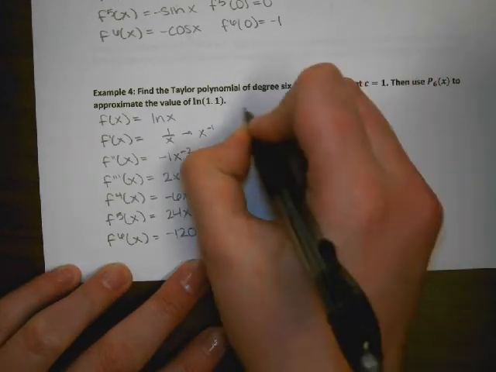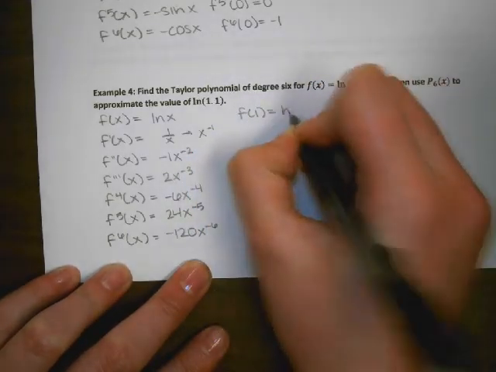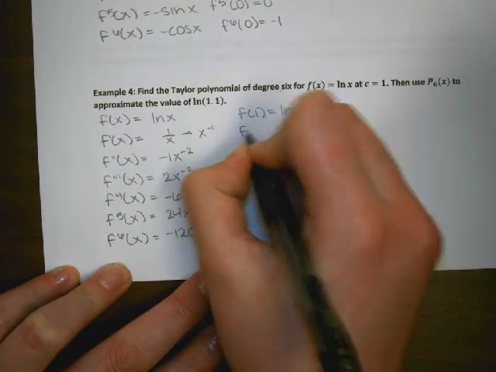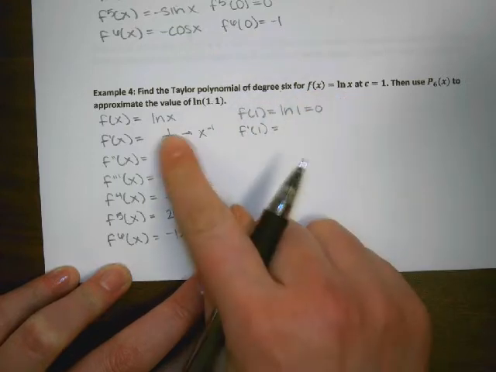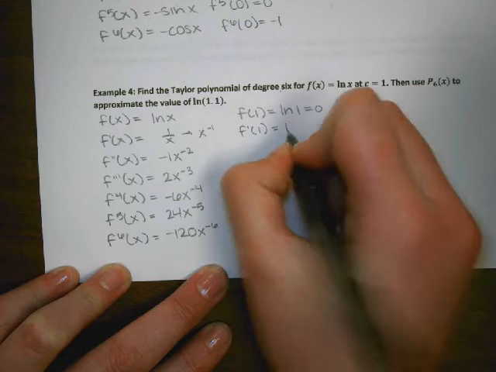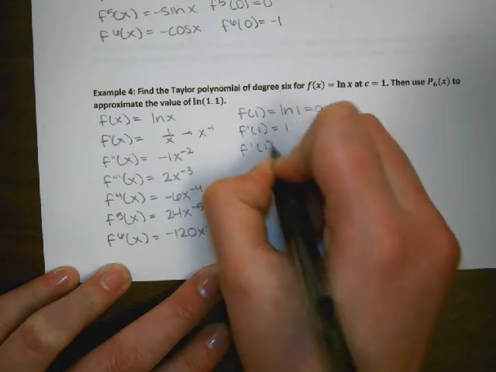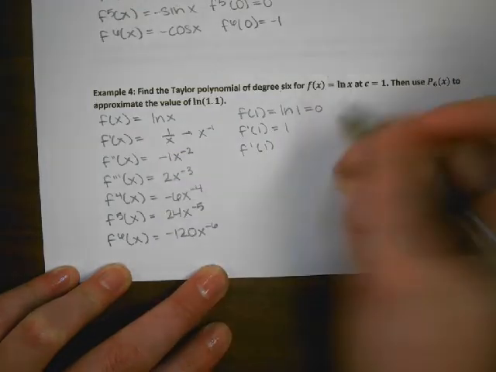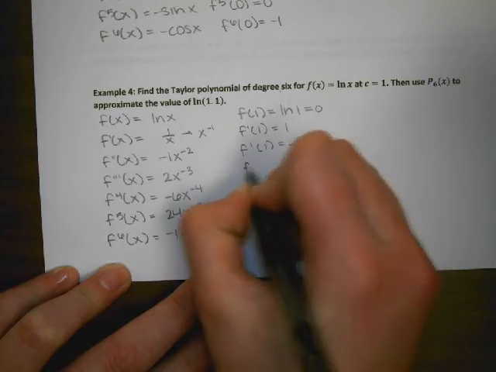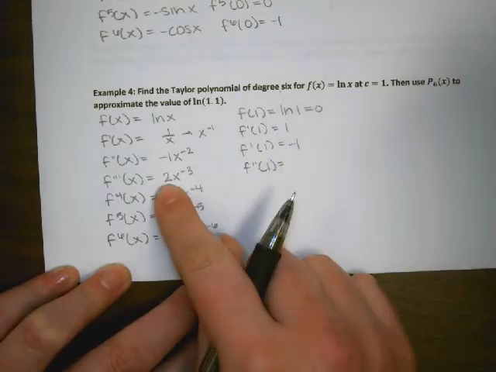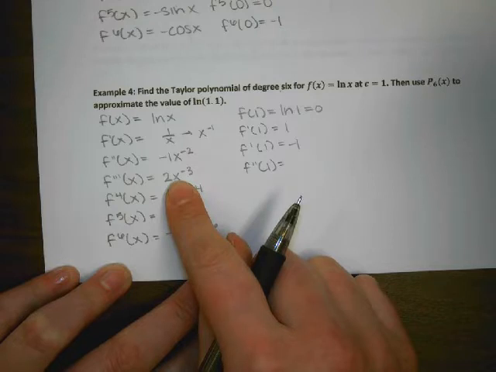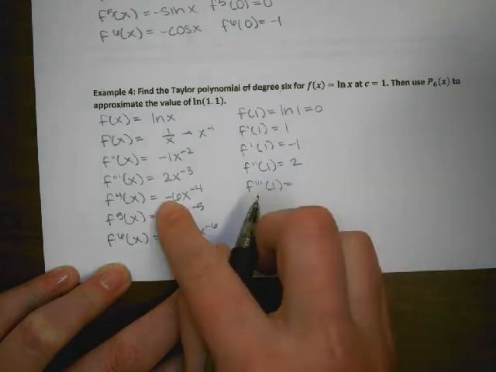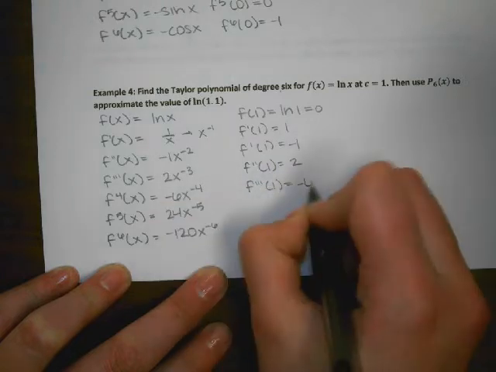Okay, so we have the original function evaluated at 1. Ln of 1 is 0. The first derivative evaluated at 1 is just 1 over 1, and so that's 1. The second derivative evaluated at 1 would be negative 1 over x squared, so that's negative 1 over 1 squared, which is negative 1. The third derivative would be 2 over 1 to the 3rd power, so that's 2. Then negative 6 over 1 to the 4th power.